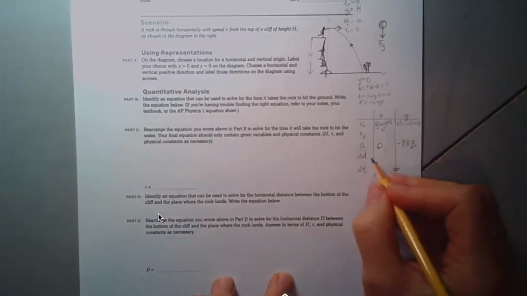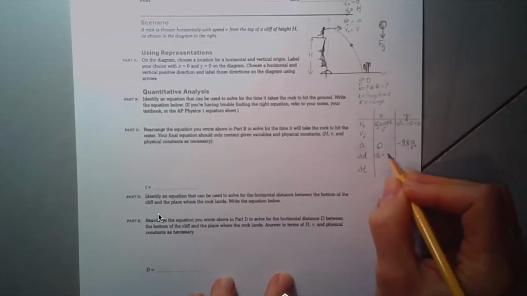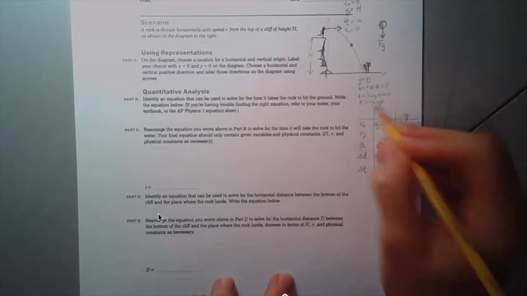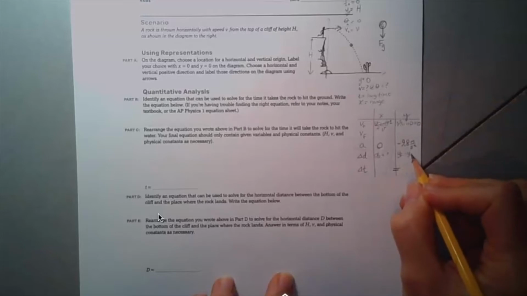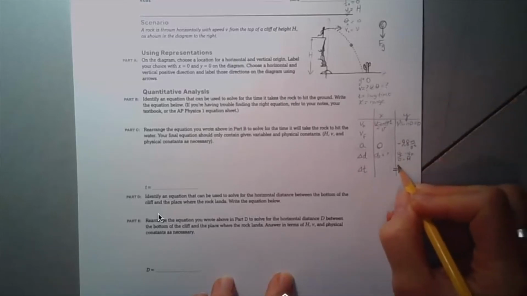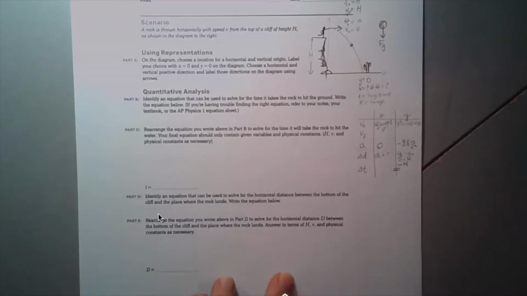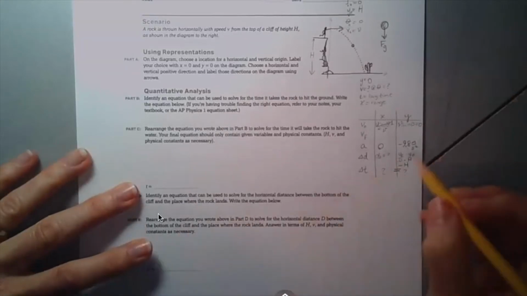X position, this is your range, your delta x here, or d sub x. We don't know the range, but the y we know is the change in the y position, which is final minus initial position. So it's going to be 0 minus h, which is negative h. So that's your y, and this we don't know. So what equation will help us find this time?